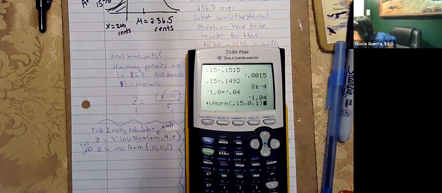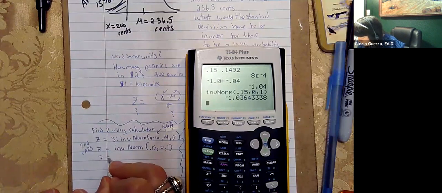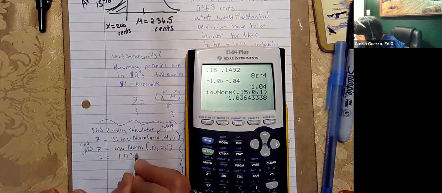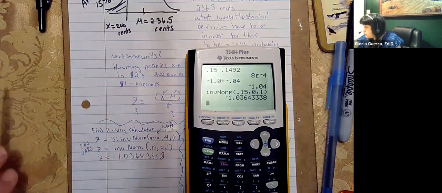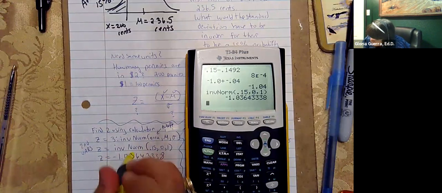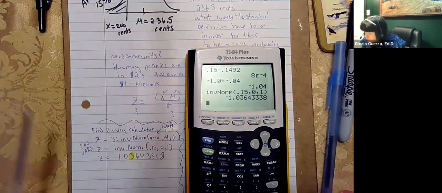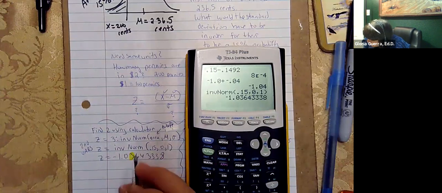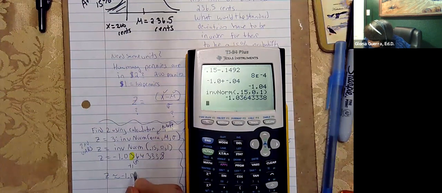And we get negative 1.0364, and a whole bunch of other numbers. But Z's go to the hundredths place. You look at the number to the right. Is that 5 or more? Yep. So add 1 to that. So Z is about negative 1.04.